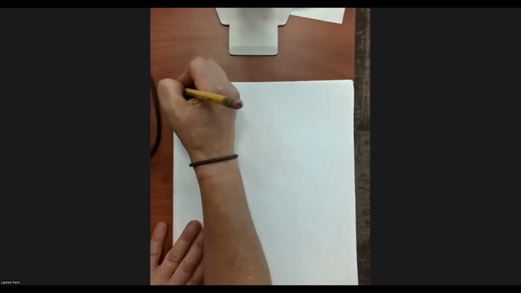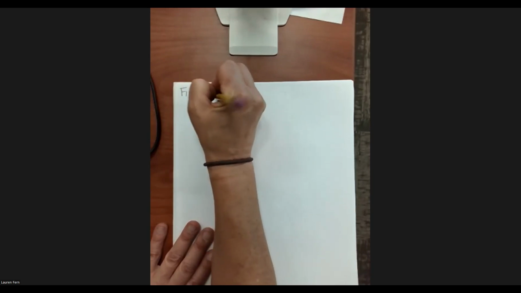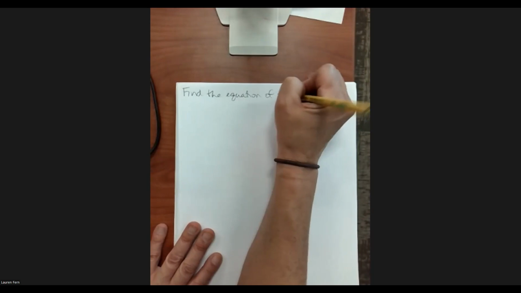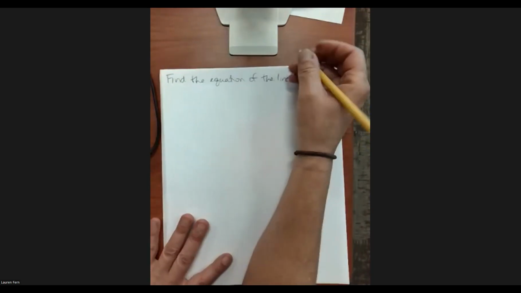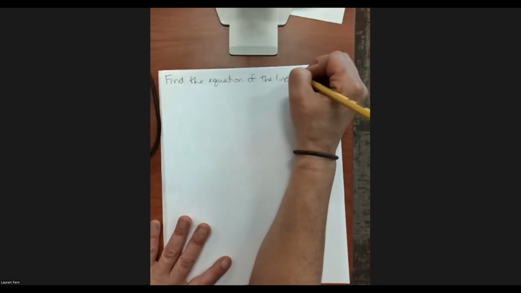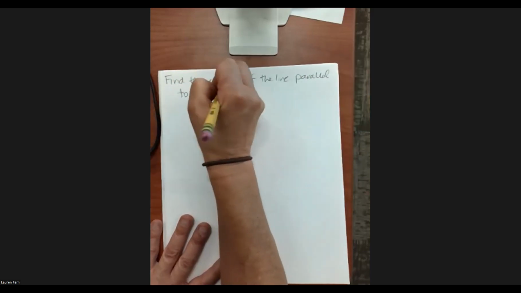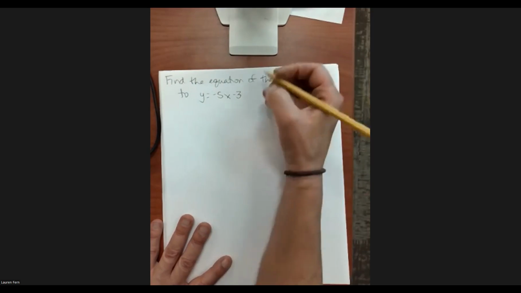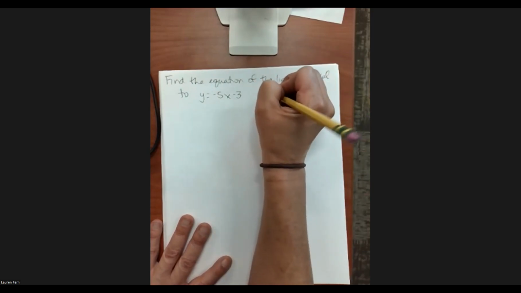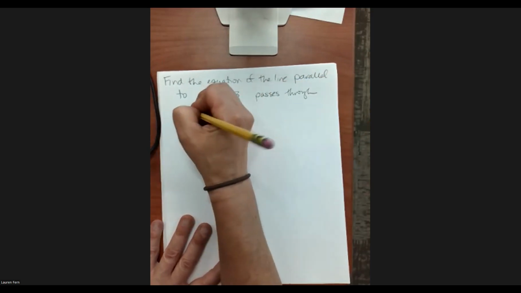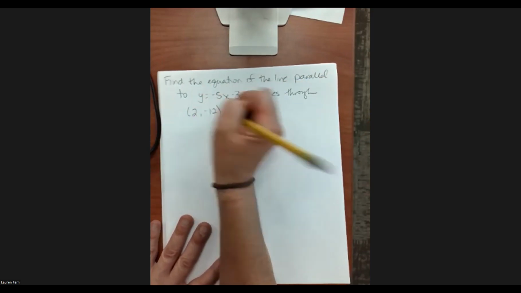So what if I want us to find the equation of the line parallel to y equals -5x - 3 that passes through the ordered pair (2, -12)?